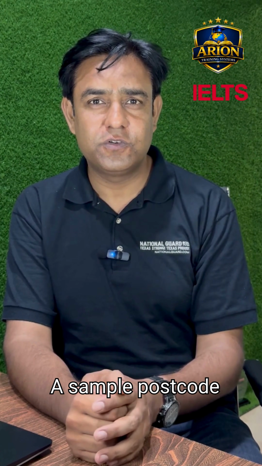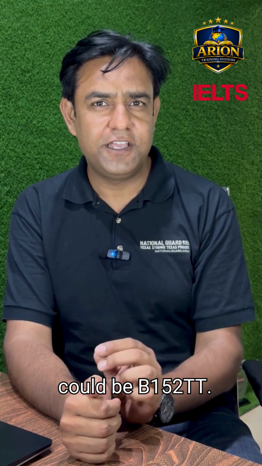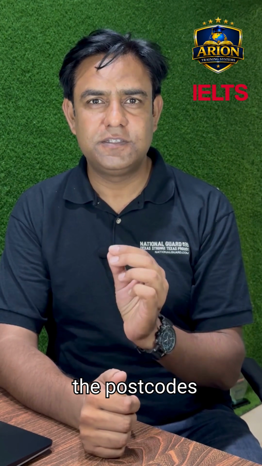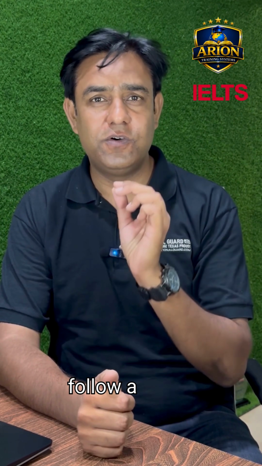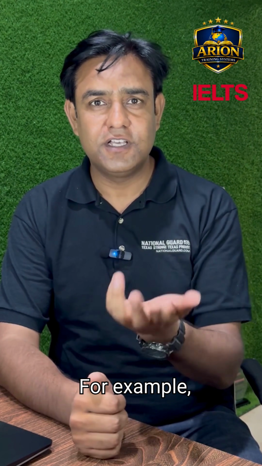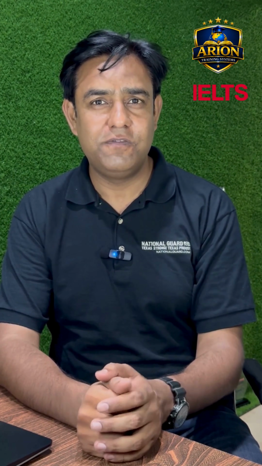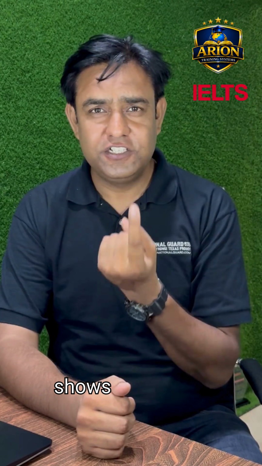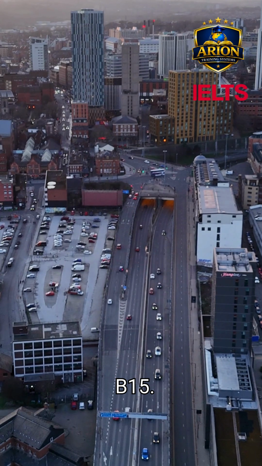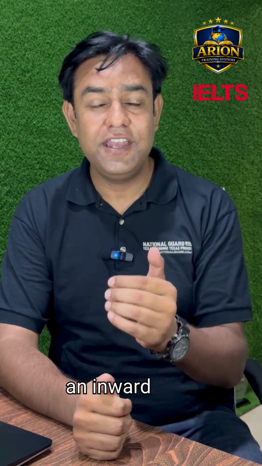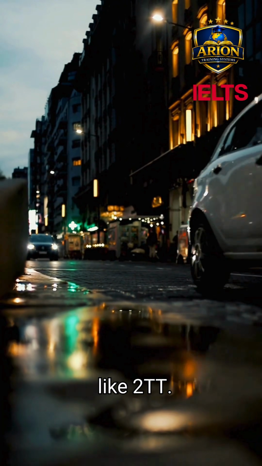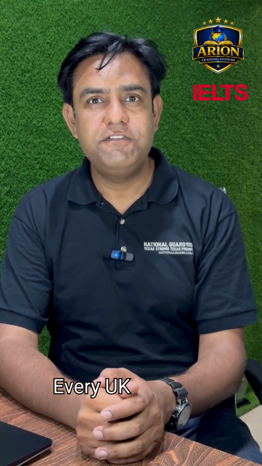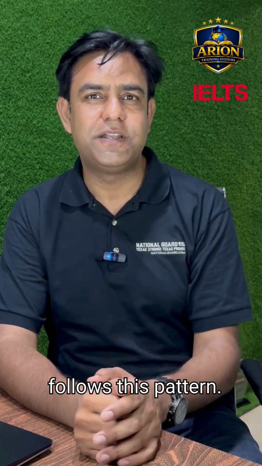A sample postcode could be B15 2TT. So we usually encounter the postcodes from Great Britain. Postcodes in the United Kingdom follow a certain convention. For example, the first part is always an outward code. It shows an area like B15. The second part is an inward code. It shows an exact street like 2TT. Every UK postcode follows this pattern.